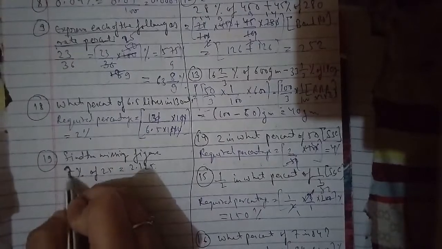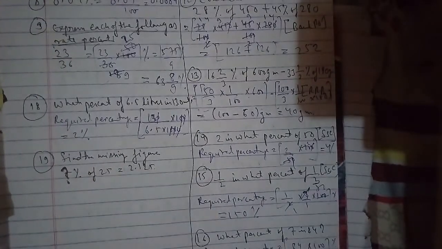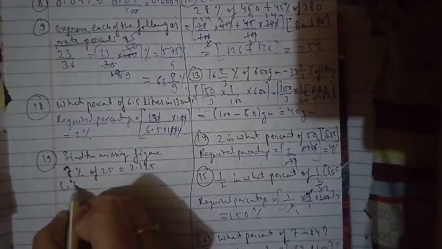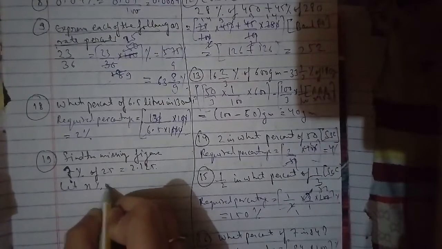Now we will go ahead with another question, the 21st question of the session: 0.25% of what equals 0.04? For this we have to find out the value.